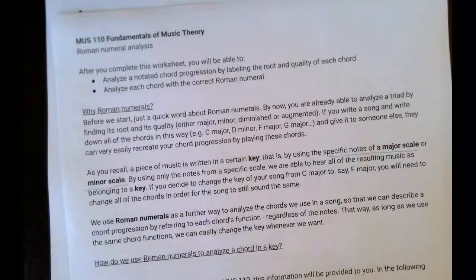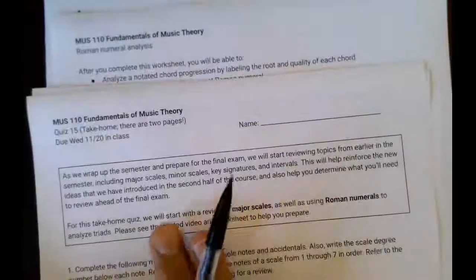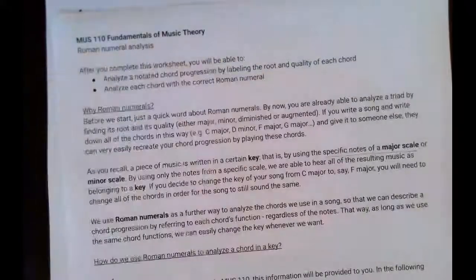Remember to look through the interactive lesson and then also the textbook, and you will then be in a good place to complete this take-home quiz. Please print this out and you can hand this in on Wednesday during class.